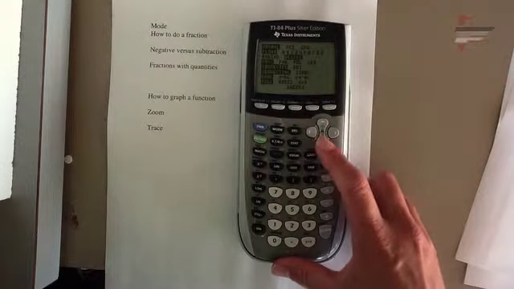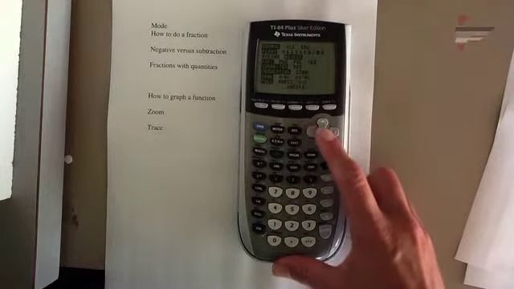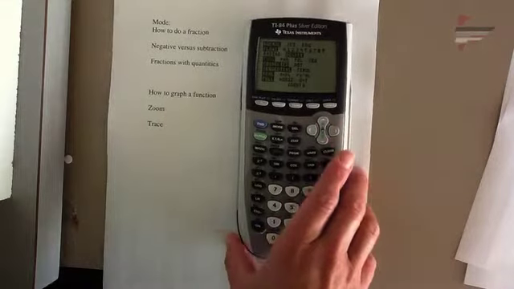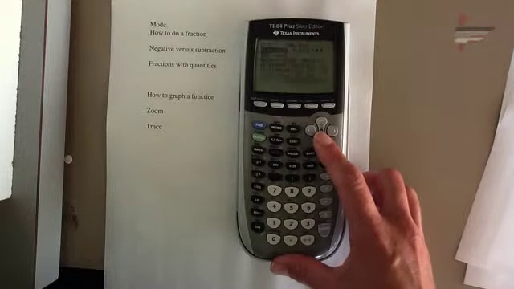Make sure you're in function mode. Parametric, polar, and sequential mode are all modes you'll explore later in your math career. And then you have connected versus dotted, that's for graphing. Everything else, just make sure you're on the left hand side of the screen.